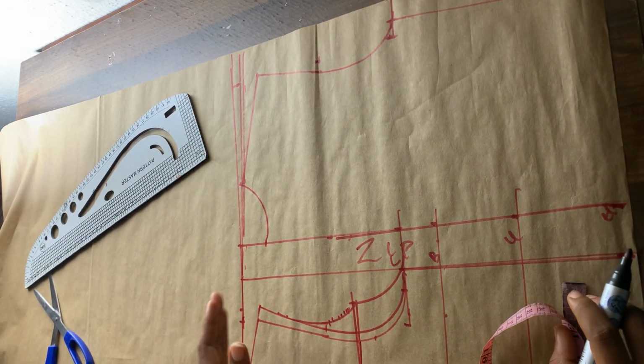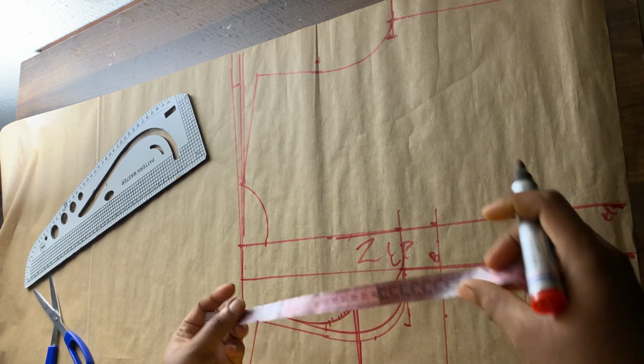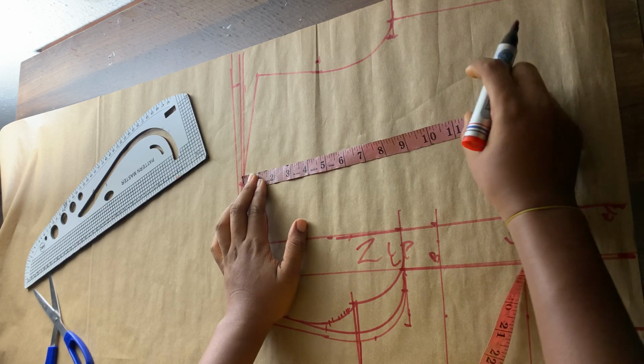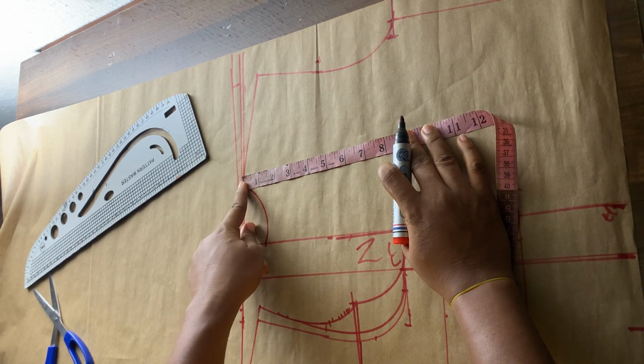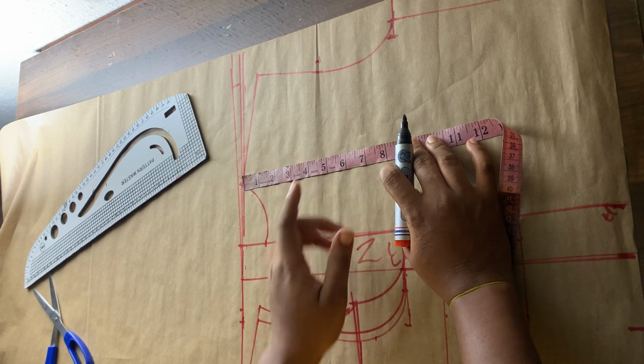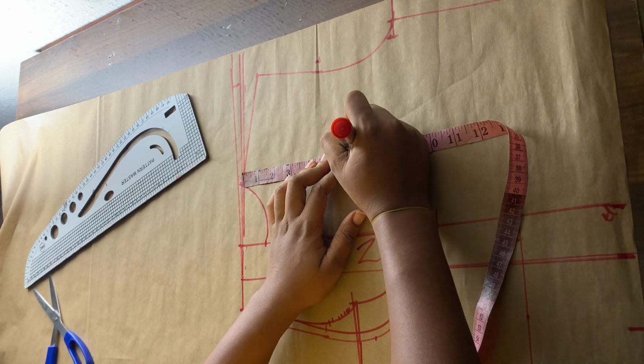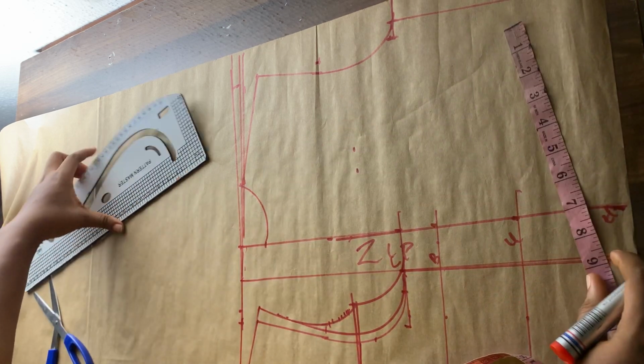Now if you notice on our dress, the back piece still has a net area. All right, so from here, that is from the shoulder line, I'm going to go down by 6.5 inches. That is the same depth I used for my over bust for the front. So this is my 6.5 inches.